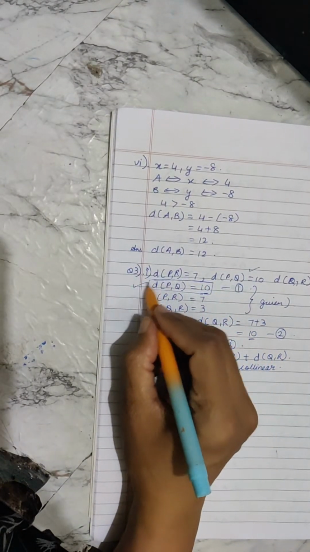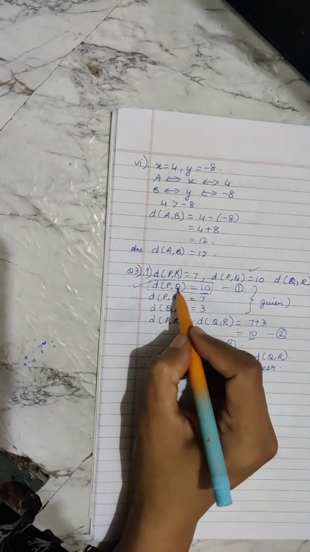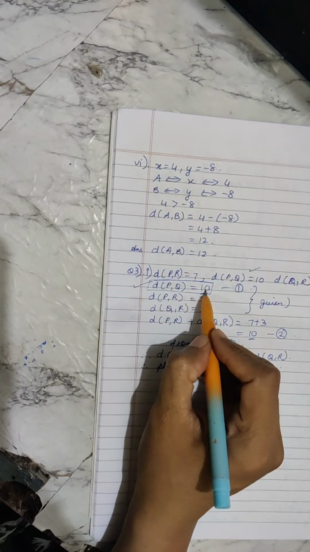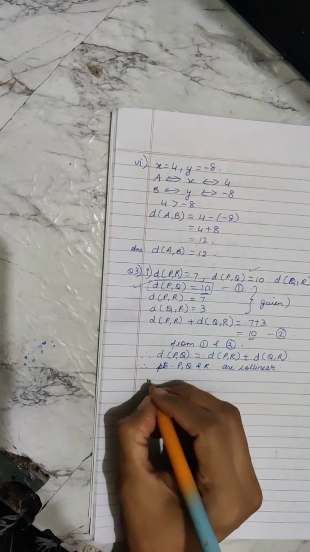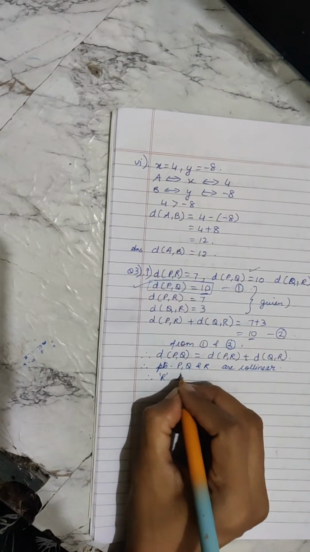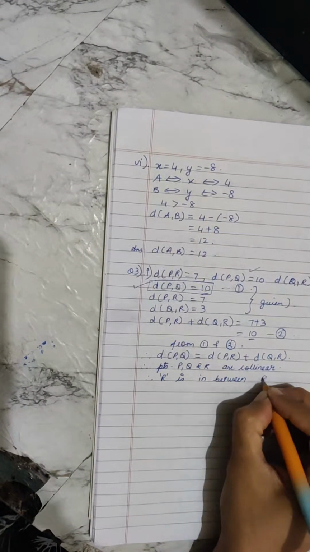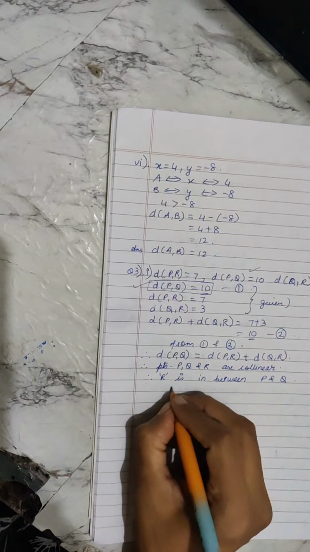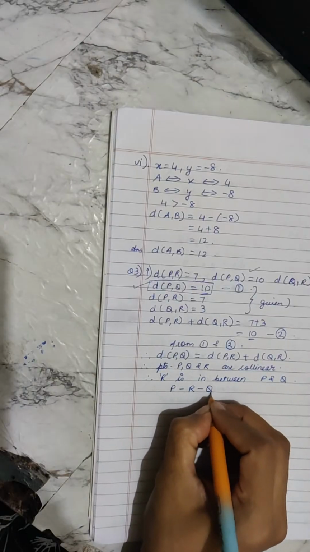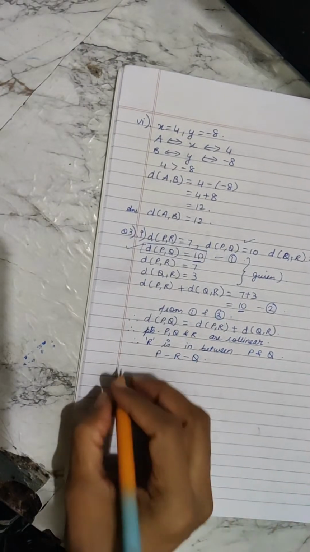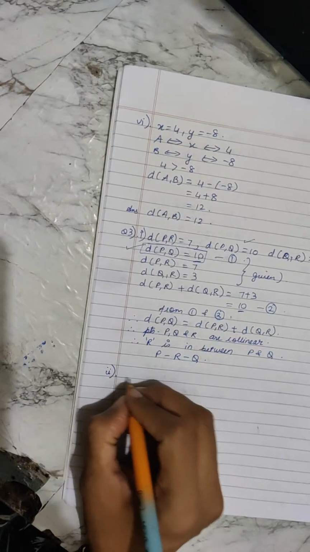Yes, the bigger number was 10. So P and Q are here. So which letter is left out? R, right? Therefore R is in between P and Q, and you have to write this P dash R dash Q. Okay, so this finishes your first sum.